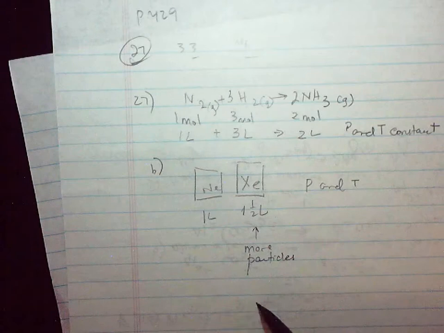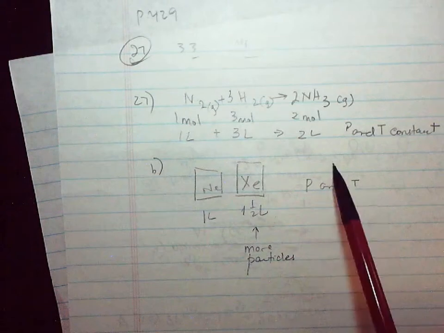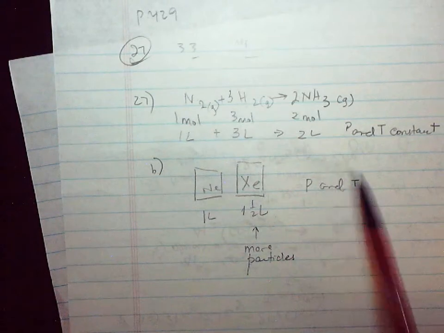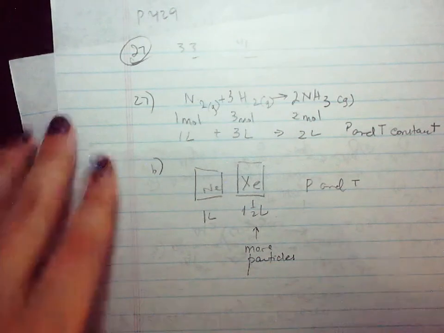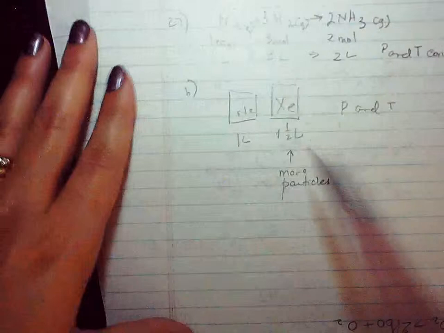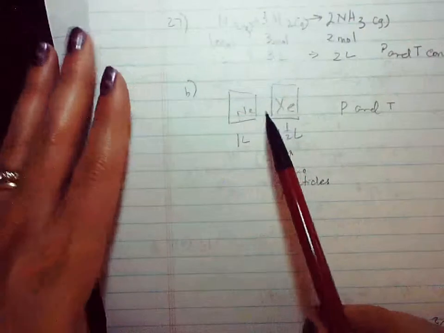And I can say that provided both of those flasks were the same pressure and temperature, right? Mathematically, how could I prove that? Do I need to prove that to you? No, not even. This isn't part of a reaction. They're two separate flasks.